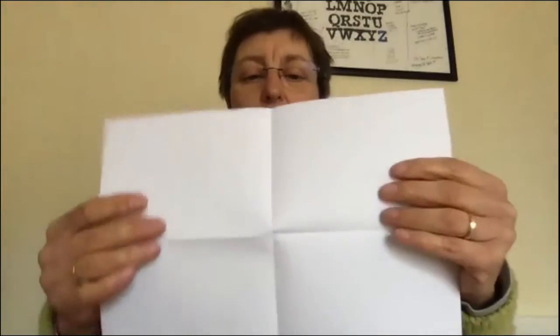And you'll see you've got a piece of paper with equal quarters in it, a bit like the window in the main image. If you've got a book, then just literally draw across the page, so you've got equal quarters on the page.